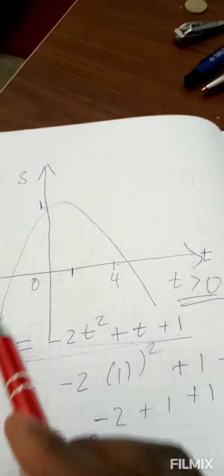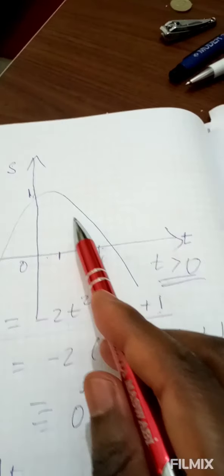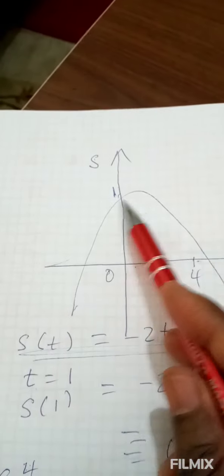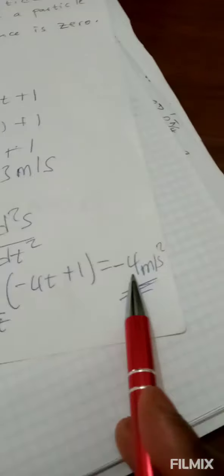Looking at the sign, it means the particle is decelerating. When you look at the graph, it is accelerating from this side to this side, and then it is decelerating. So at time is equal to 1, the acceleration is minus 4 meters per second squared.